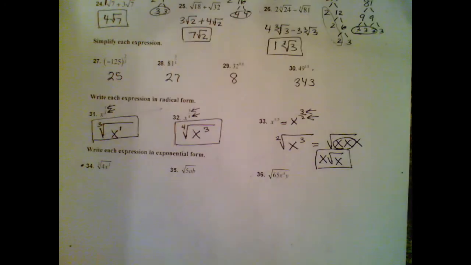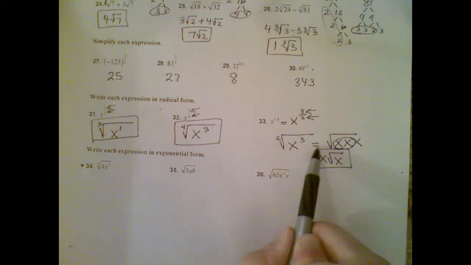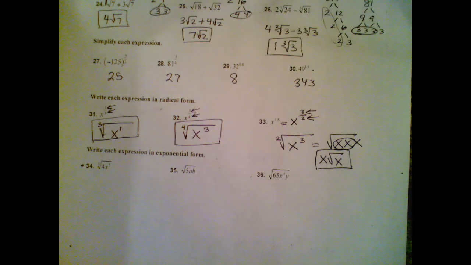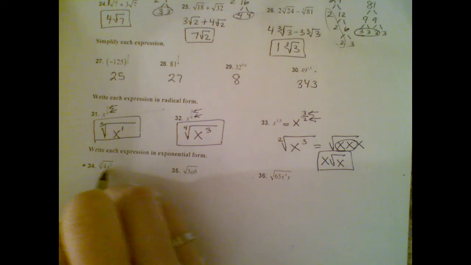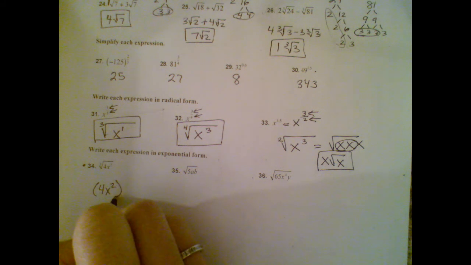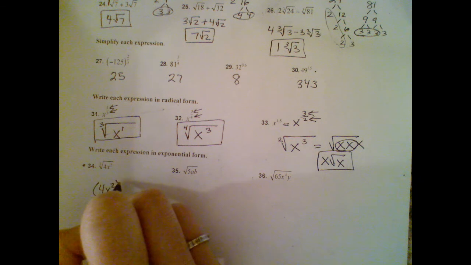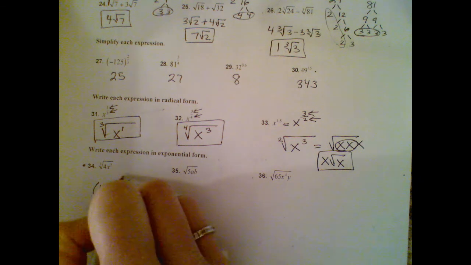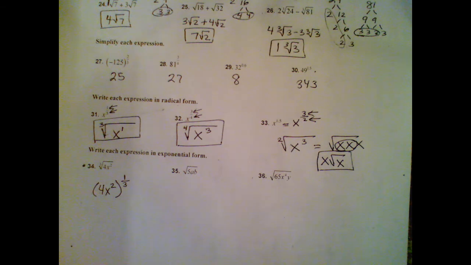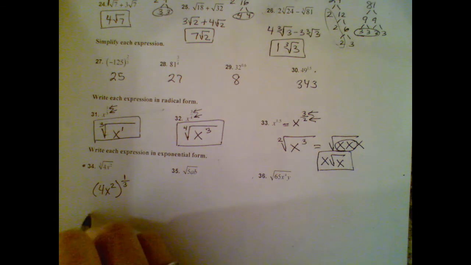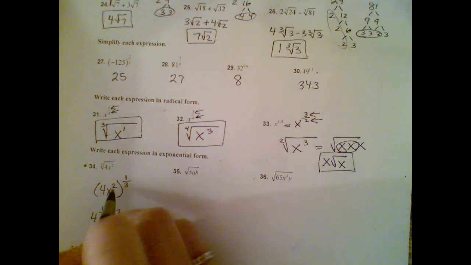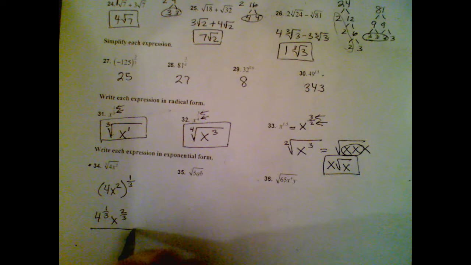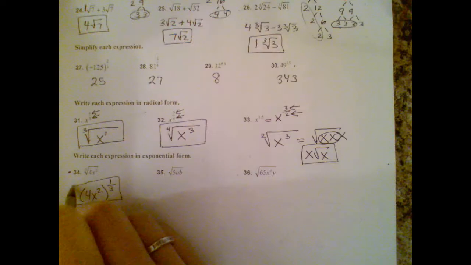Now these last ones, it is going to be in this radical form, and they want us to switch it to exponential form. So for this first one, we can put it in a couple different ways. That 4x squared, we can put it in parentheses, and then our root, or index number, is our denominator, and then the exponent would be 1. So we can write it like this, or we could distribute that 1/3 and have 4 to the 1/3 power, and x to then the 2/3 power. Power to power, we'd multiply those. So either of these answers would be perfectly fine.